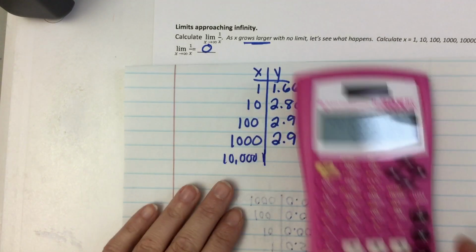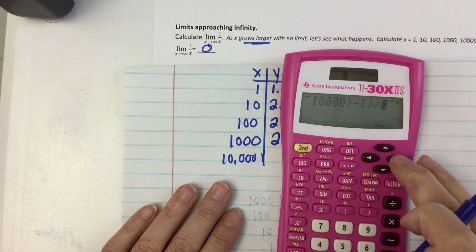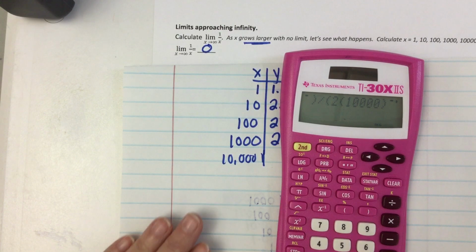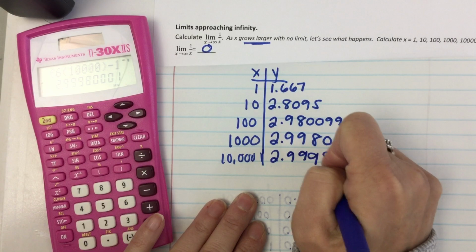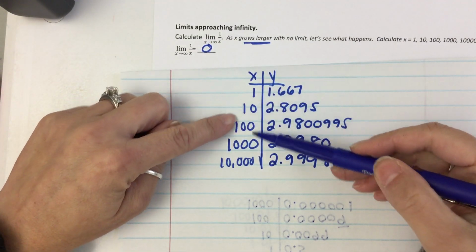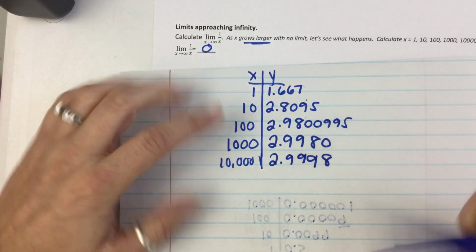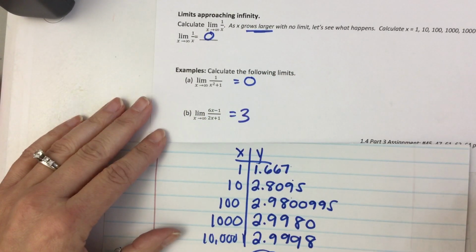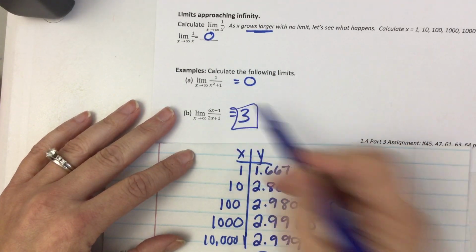You can always keep going to the right. I can go 10,000. So let's insert another 0, just to make sure. There's no rule that says how many values you can put in your table. If I put in another 0, I have 2.9998. So as you look, hopefully you see as the x values are getting larger, meaning you're approaching that positive infinity, your y values are getting closer and closer and closer to 3. So the limit as x approaches positive infinity of 6x minus 1 over 2x plus 1, the limit equals 3.